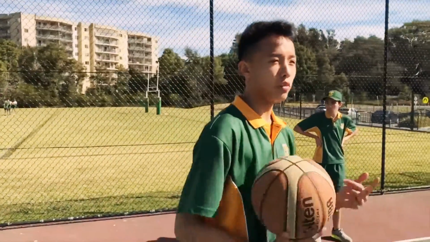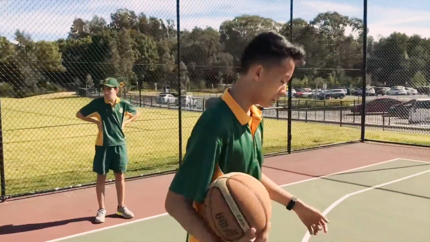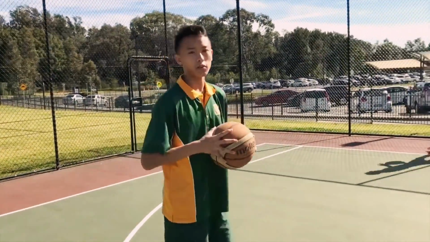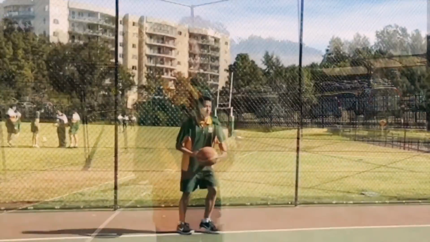Newton's second law is force equals mass times acceleration. So if I'm going to go for this dunk, I'm going to have to lift myself up, applying a force upwards, which can be calculated with the mass times acceleration.